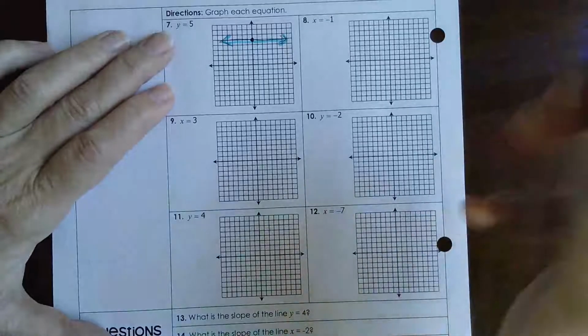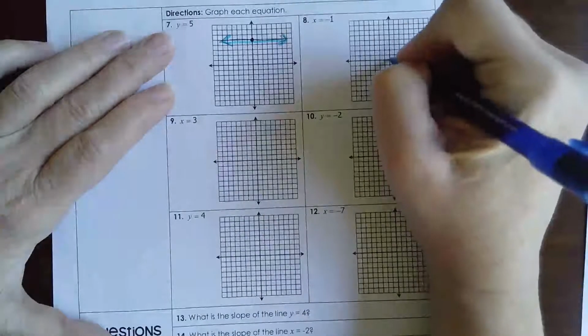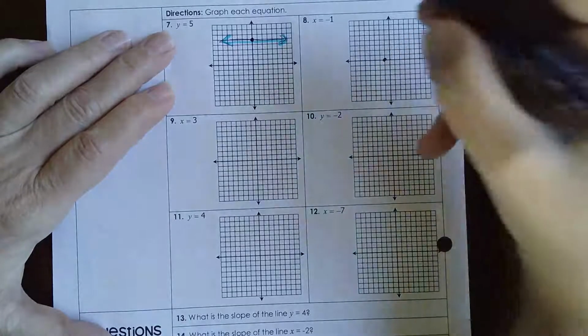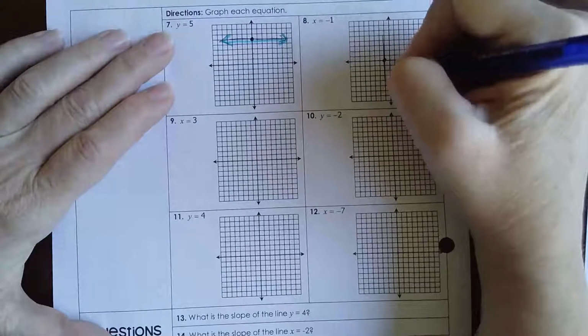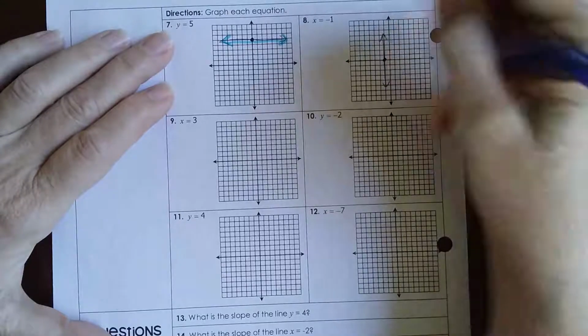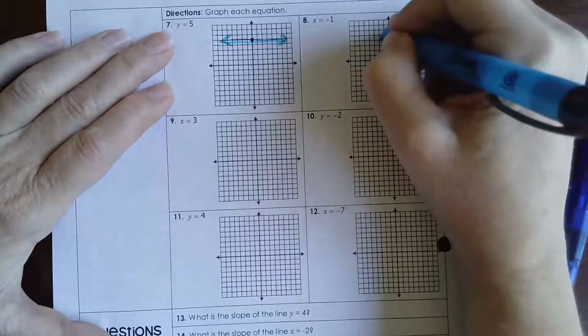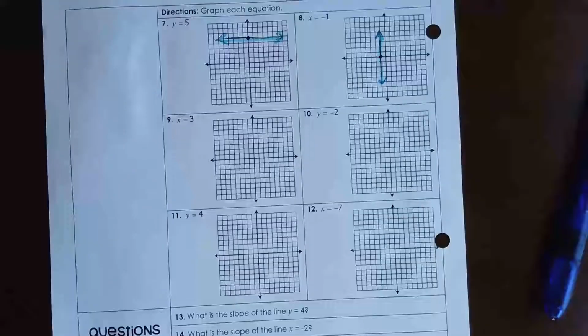All right, for number 8, it's x equals -1, which is over here. Now it's going to be a vertical line going through x equals -1. So again, pause your video and then come back and check your answers for 9, 10, 11, and 12.